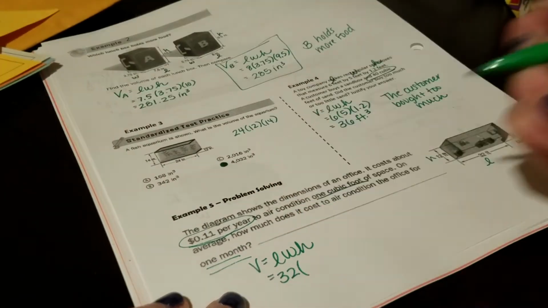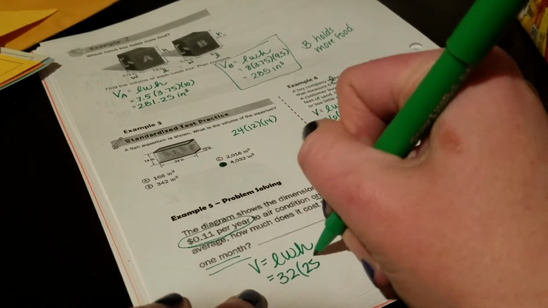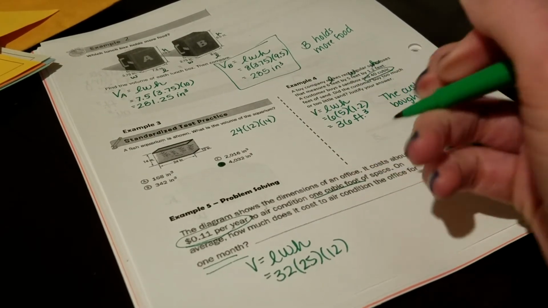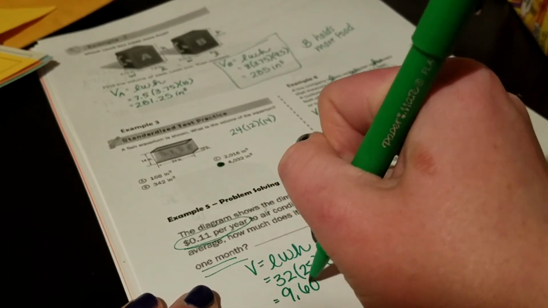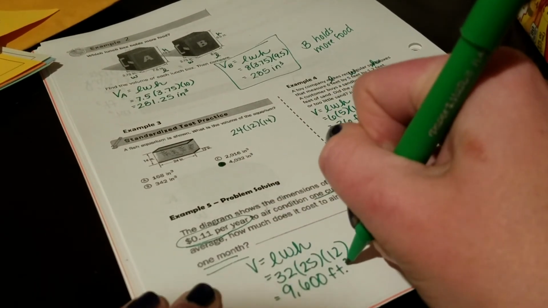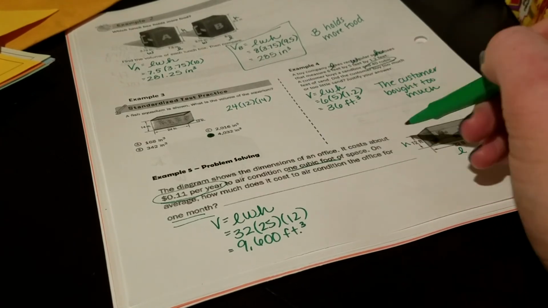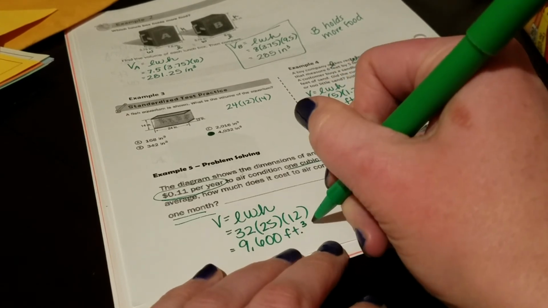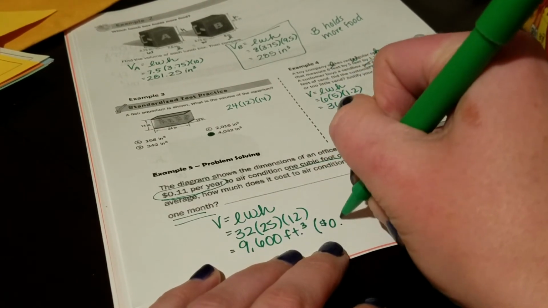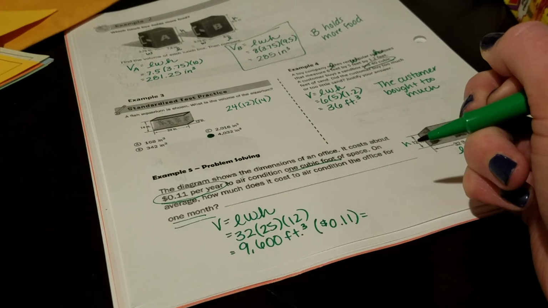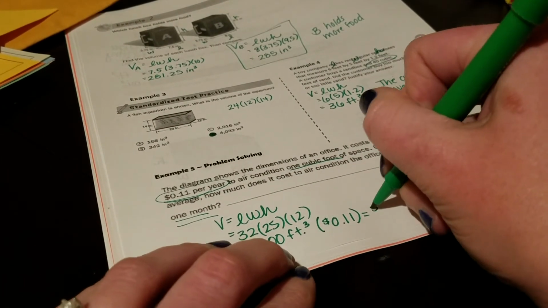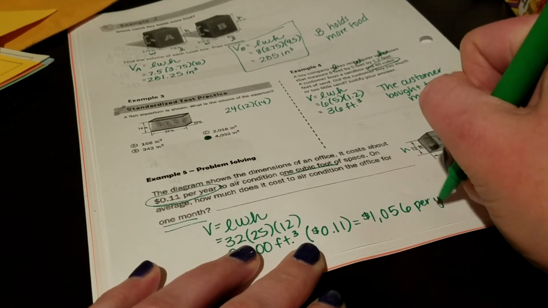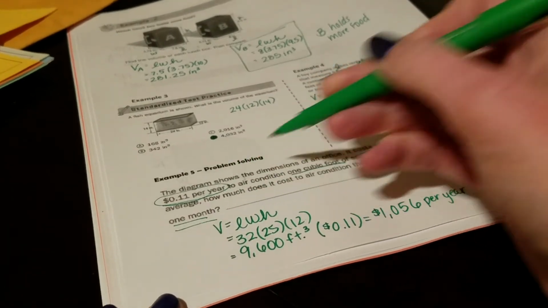So 32 times 25 times 12, which gives you 9,600 cubic feet. It says it costs about 11 cents per year for 1 cubic foot. We have 9,600, so we're going to multiply by 11 cents. That's going to give us $1,056 per year, because it's for 1 year.